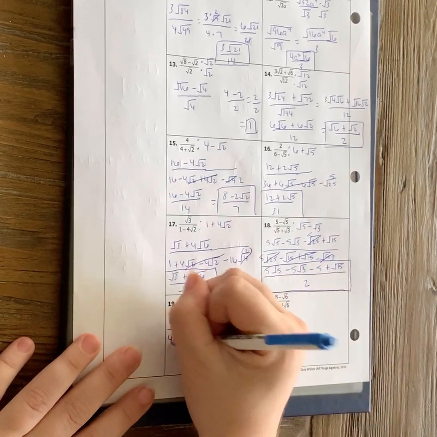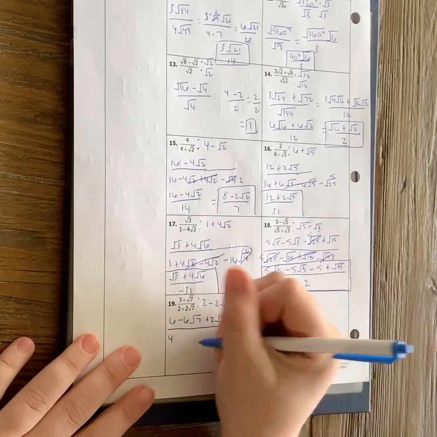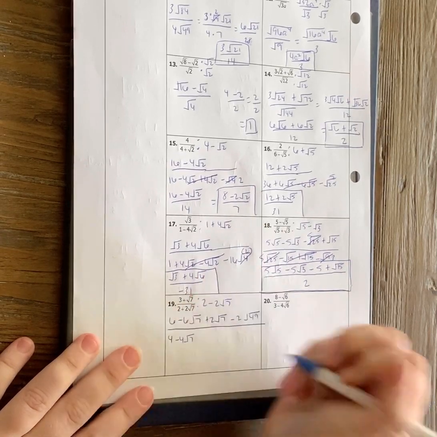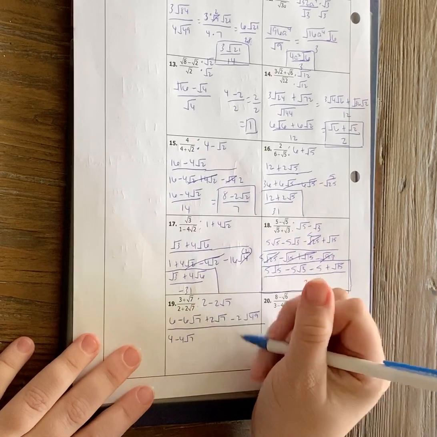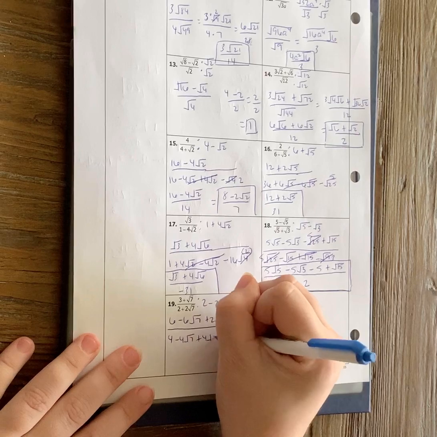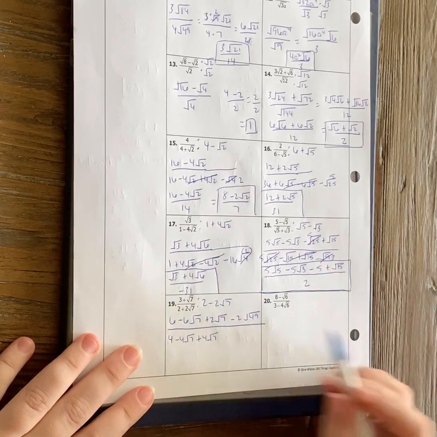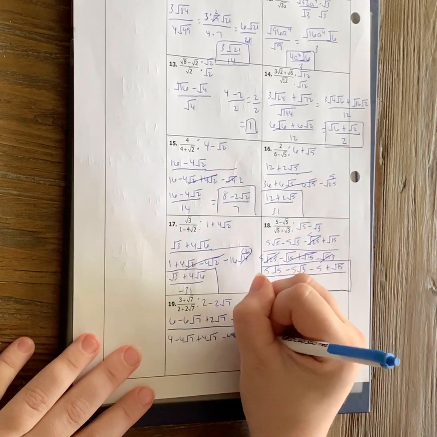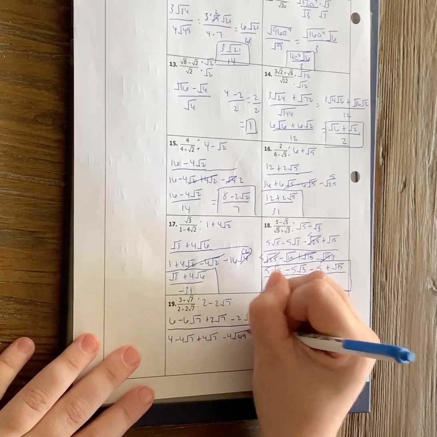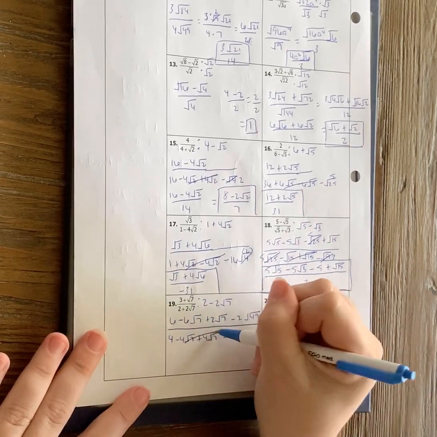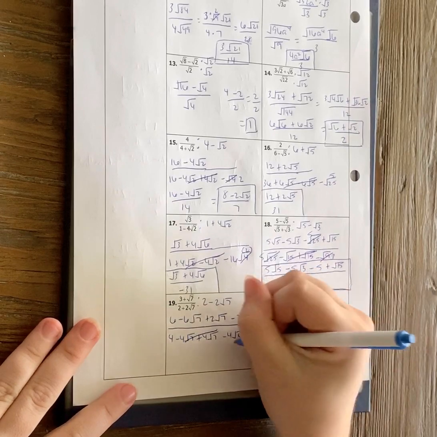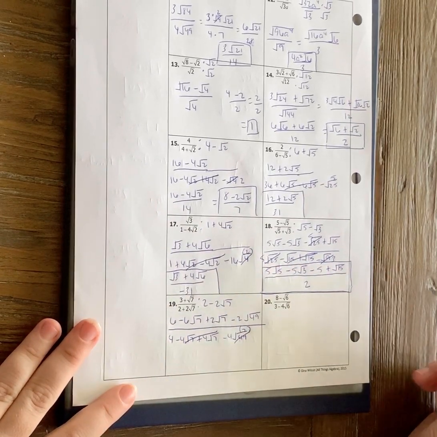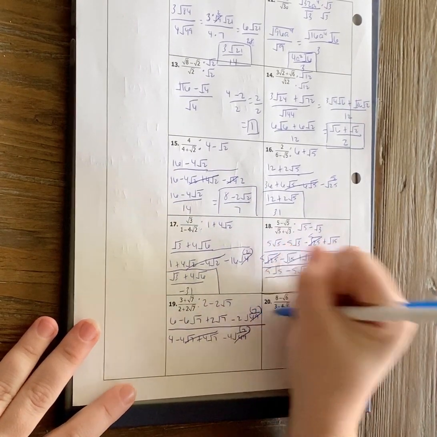2 times 2 is 4. 2 times negative 2 square root of 7 is negative 4 square root of 7. Positive 2 square root of 7 times 2 is a positive 4 square root of 7. 2 square root of 7 times negative 2 square root of 7 is negative 4 square root of 49. Okay, so these cancel. Square root of 49 is 7. Same thing up here, 7.